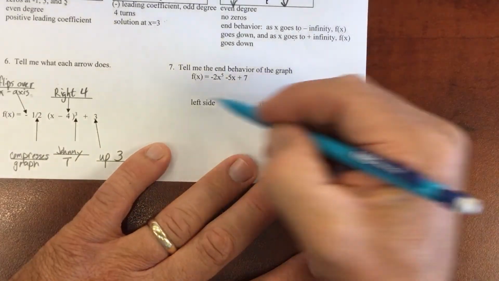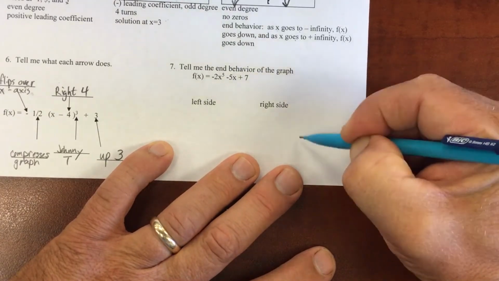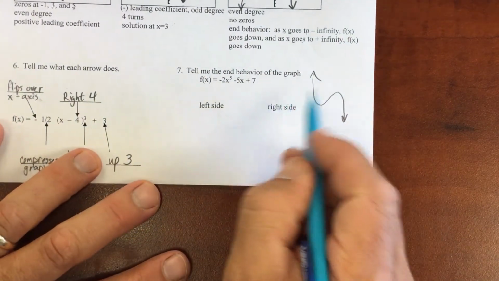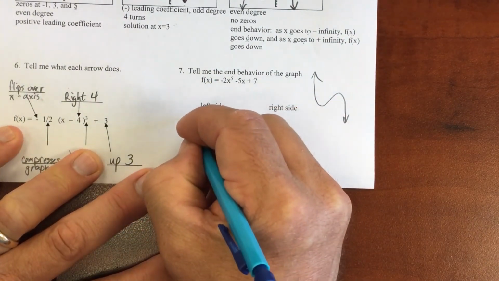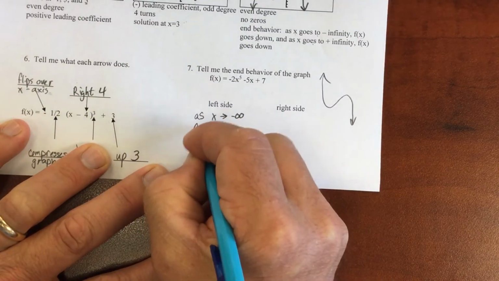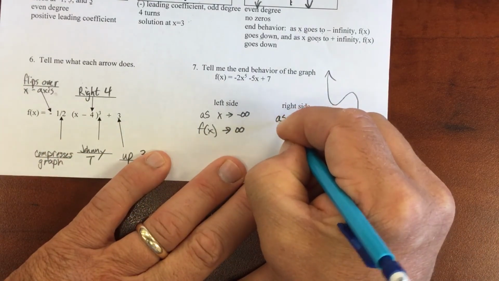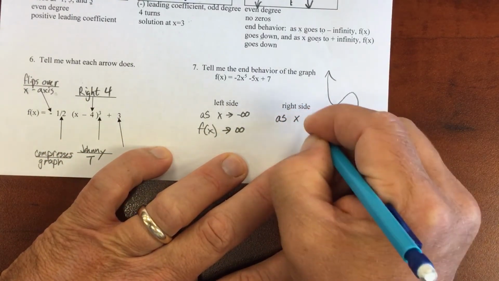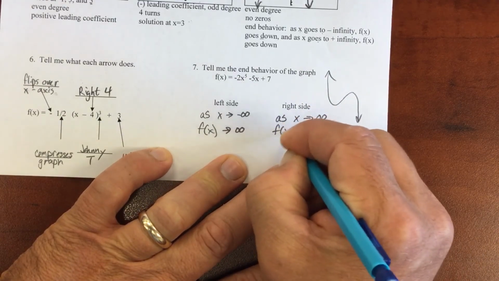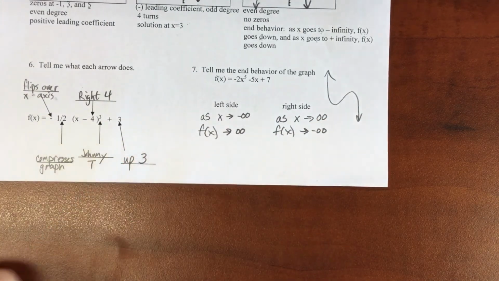Tell me the end behavior. Odd, negative. Okay, so odd but negative. The graph's going to look something like that. So my left side behavior, as I go left, as x goes to -infinity, my function f of x goes up. And the right side, as x goes to +infinity, as I go to the right, my function f of x goes down. All right, this is part 1 of the quiz review.